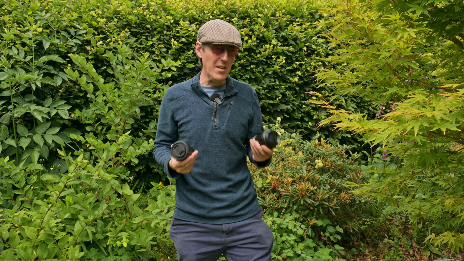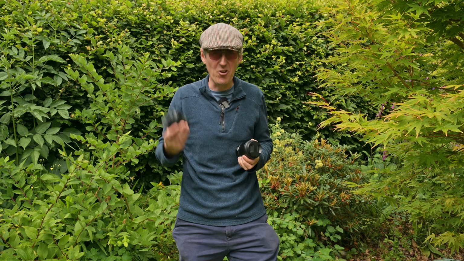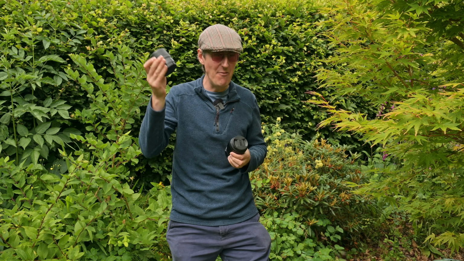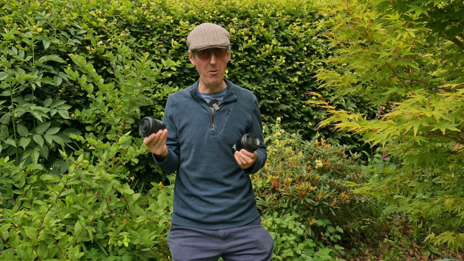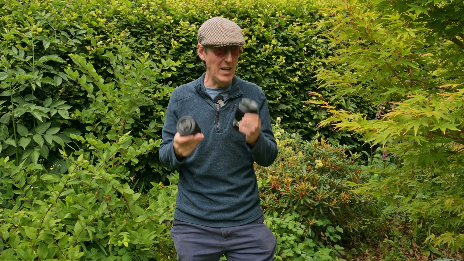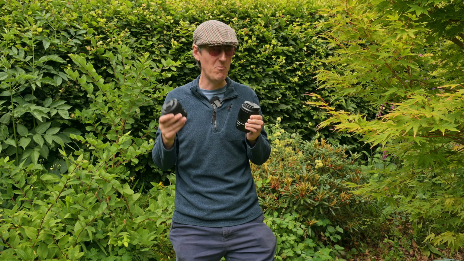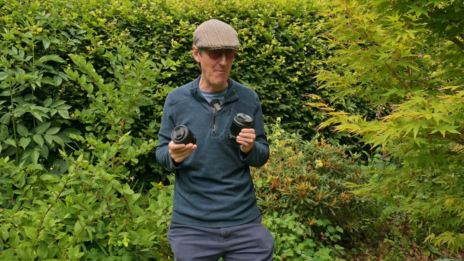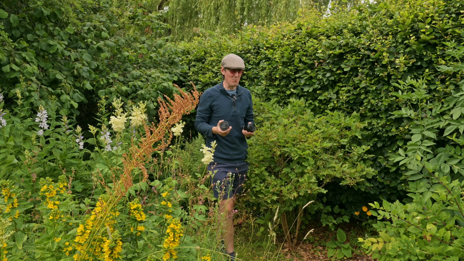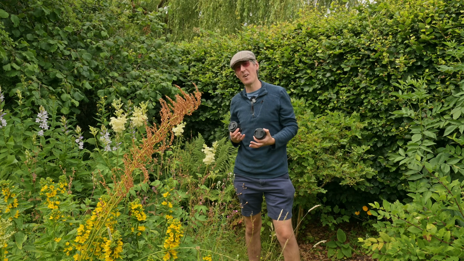So now you're probably thinking, why bother with a standard 50mm lens? Surely the macro lens does everything that you need it to do and more than this one. And to a point, it does. But when it comes to outdoor macro photography, then there is one drawback, and that all comes down to depth of field. Depth of field refers to the depth of the plane of focus within your photograph.